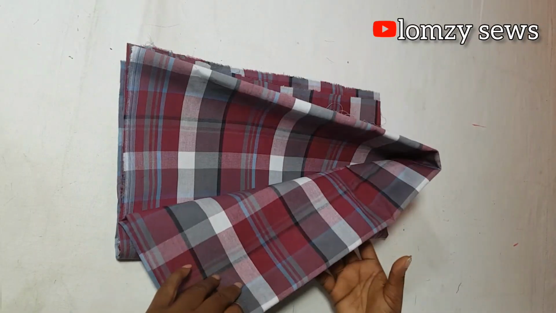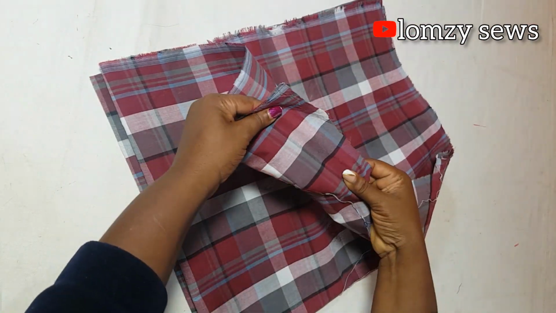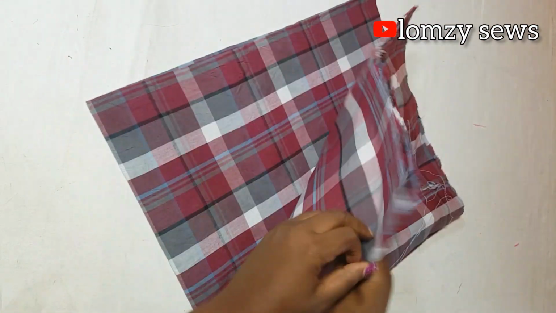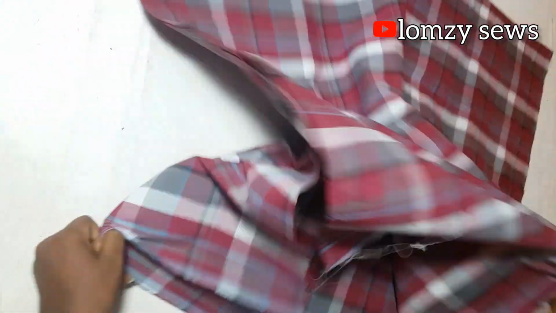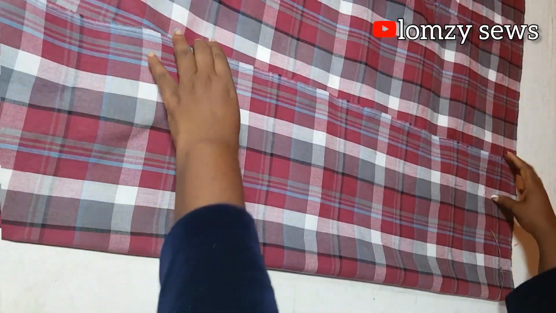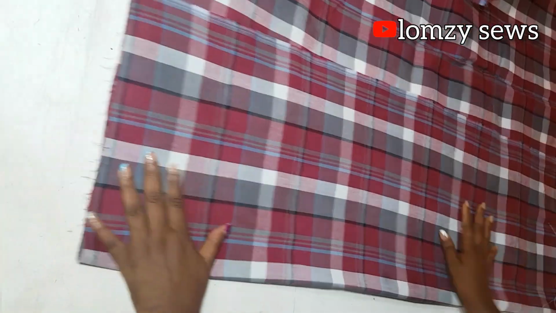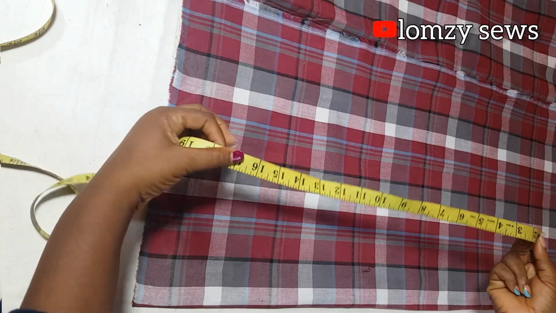Here I have with me a cotton fabric. You can use cotton fabric or you can use Ankara African fabric. It's still cotton. So I have with me here 1 yard. You can use less, but I just wanted to make it to have a side pocket, but finally I decided not to. I'll be starting by taking the length of the short.